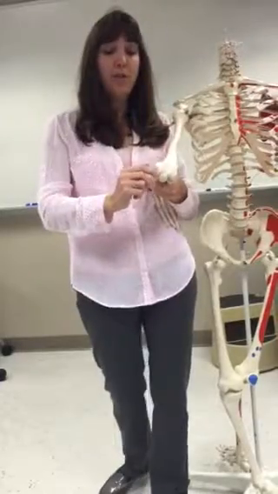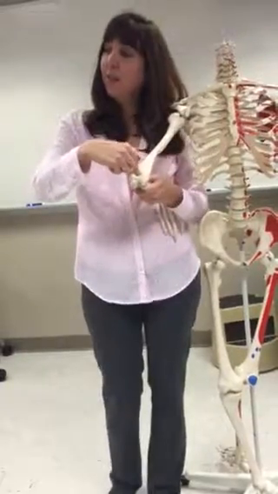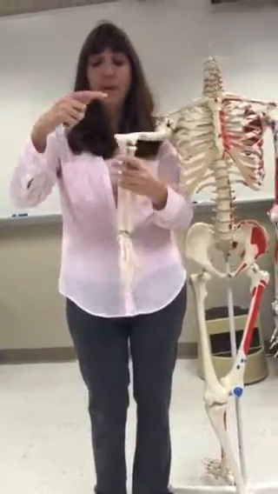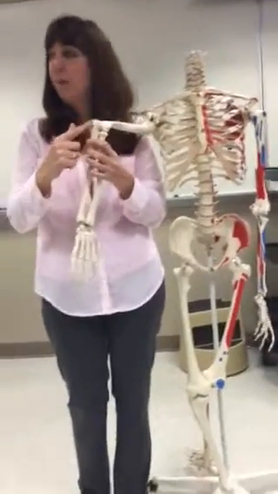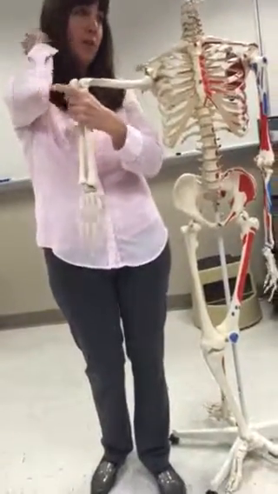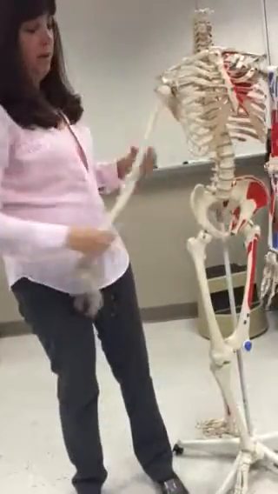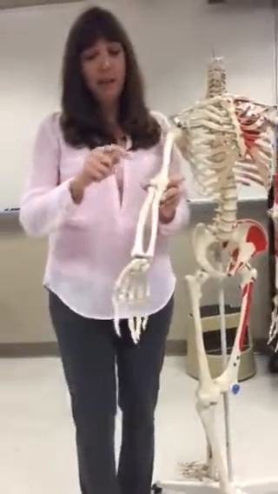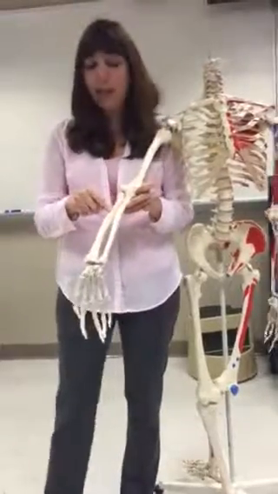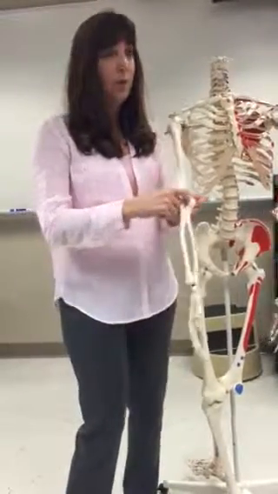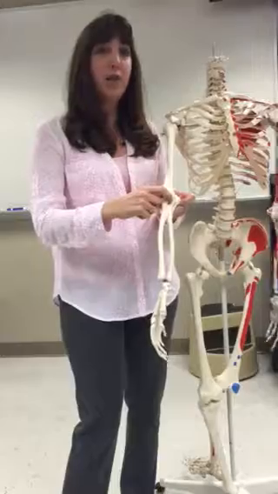So the trochlear notch fits into the olecranon fossa. The back of the ulna is the olecranon. That part right there is our olecranon. And then where the ulna and the radius articulate is that little grooved out area, the radial notch.